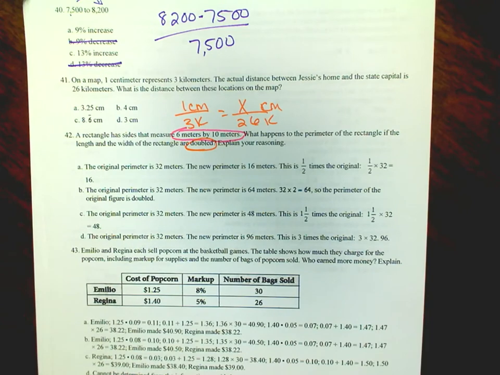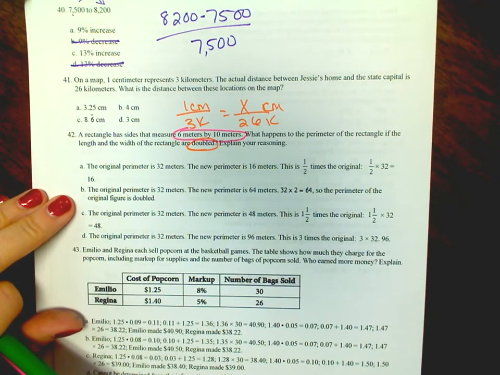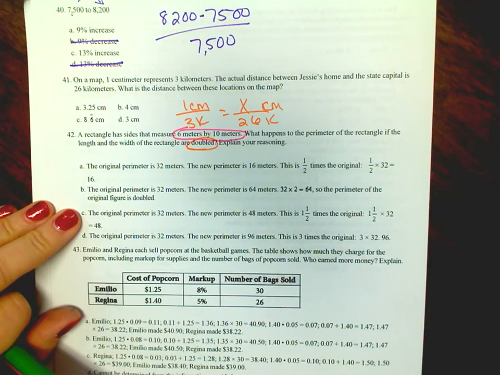A, the original perimeter is 32 meters and the new perimeter is 16 meters. This is 1/2 times the original. 1/2 times 32 equals 16. B, the original perimeter is 32 meters. The new perimeter is 64 meters. 32 times 2 equals 64. So the perimeter of the original figure is doubled.